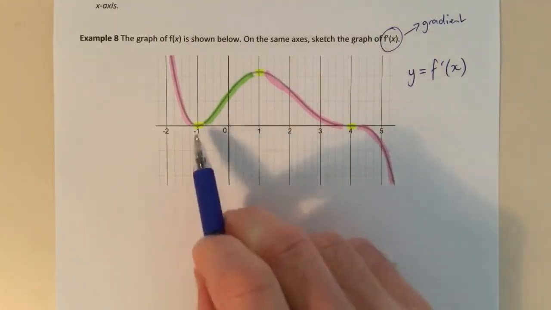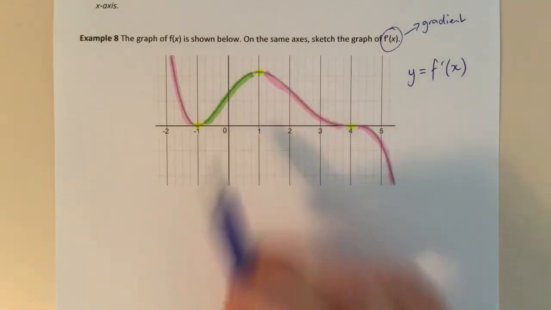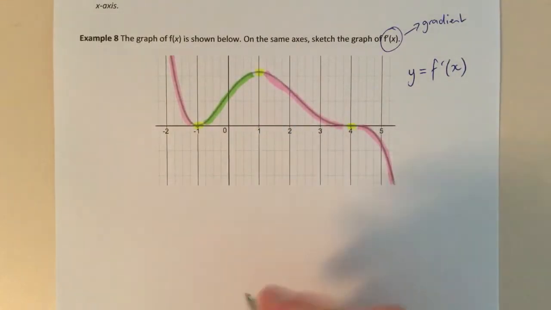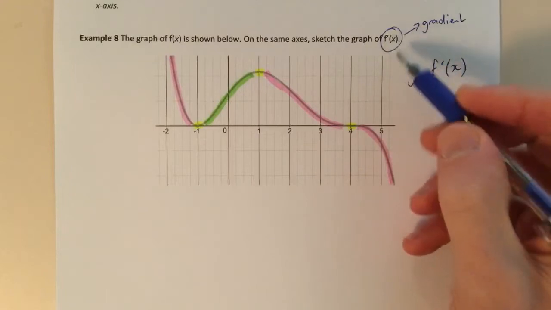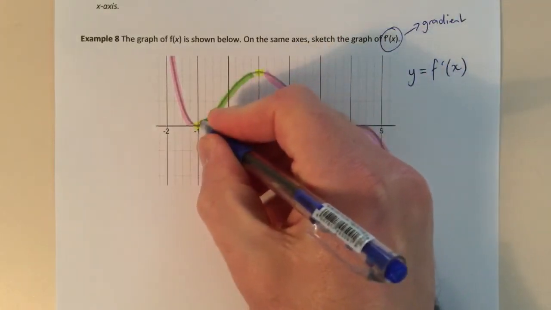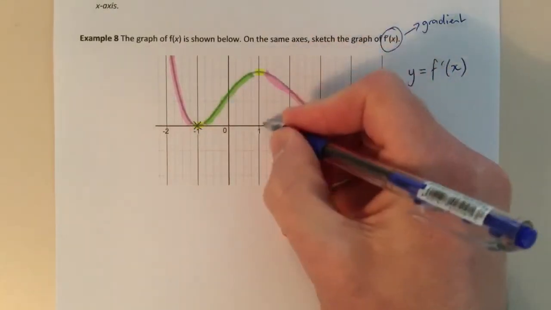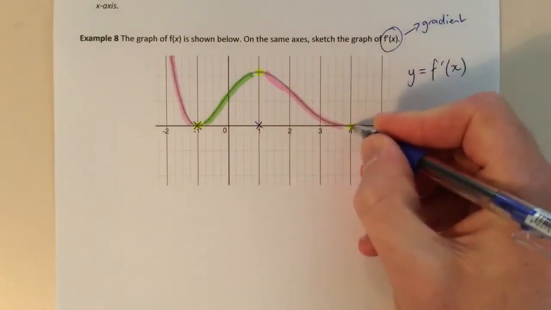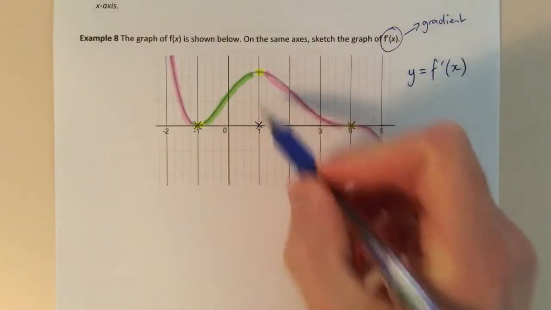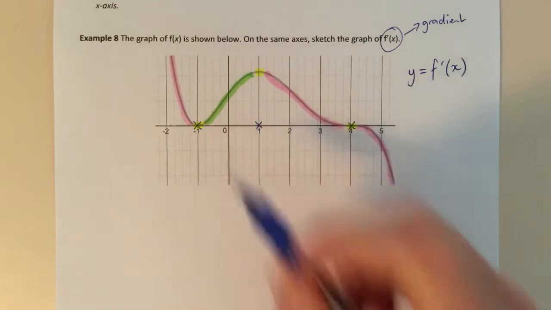And so those three stationary points, we know that that's where the gradient equals 0. So on our new graph of f dash of x, those three points are going to be x-intercepts. These three stationary points will be x-intercepts on our graph.